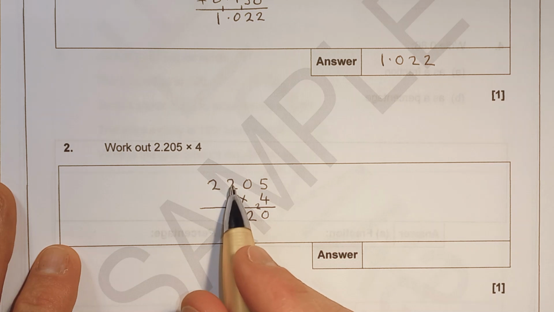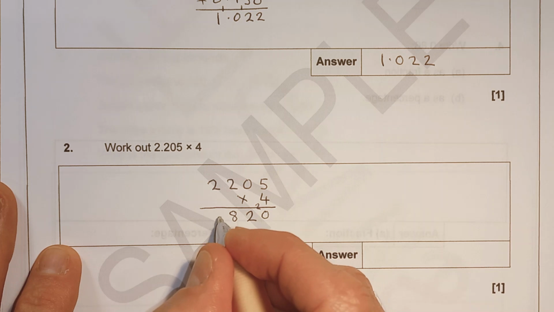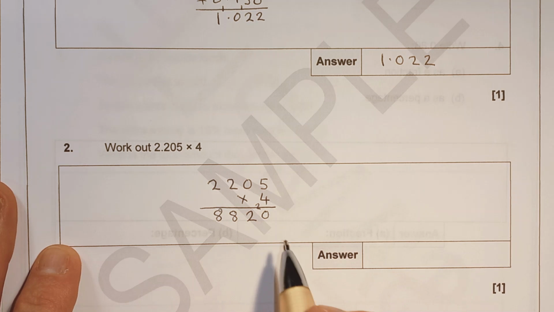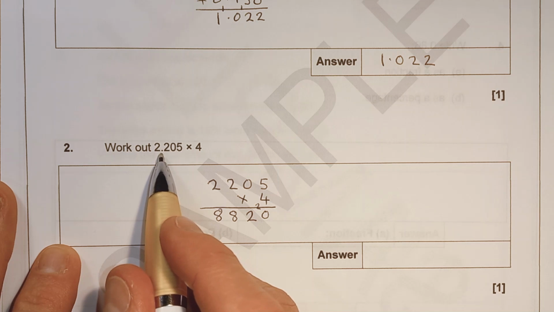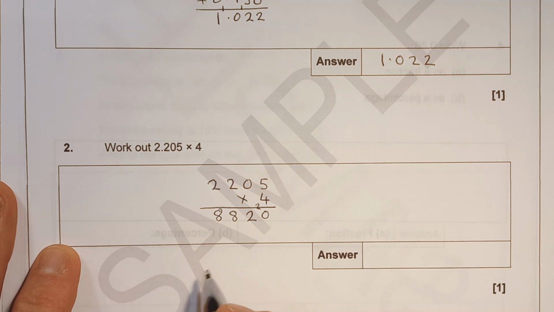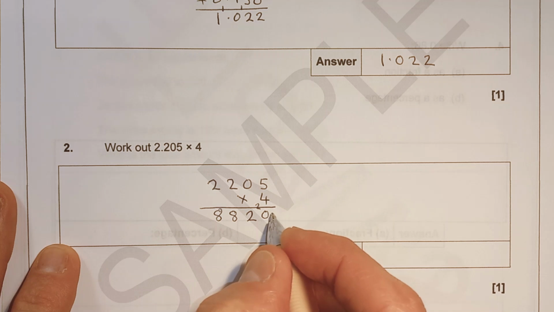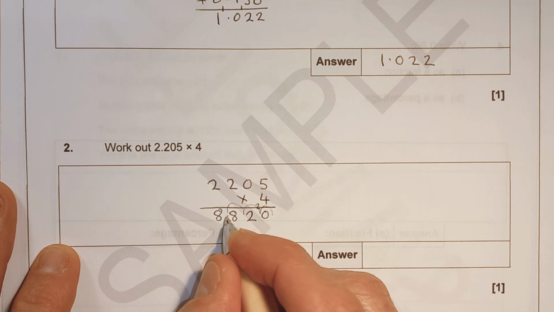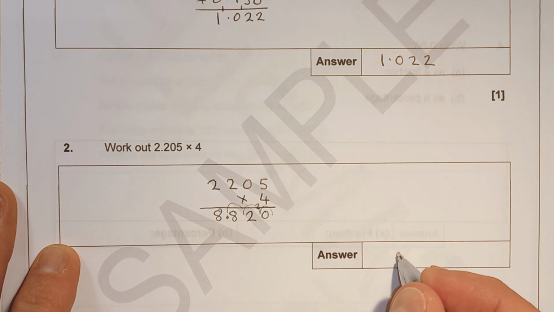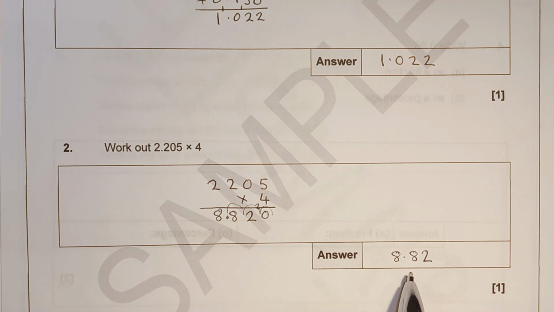4 times 2 is 8. And 4 times 2 again is another 8. Now, with the decimal point, we had 3 decimal places after it. So we want to have 3 decimal places in our answer. So if we start at the end and move it 1, 2, 3, we're going to put it in there, which gives us 8.82. We could keep the 0 at the end, but because it's now after the decimal point, right at the end, we don't need to have that there.